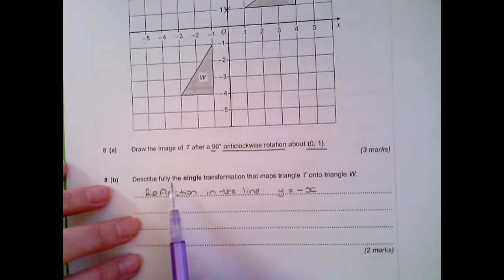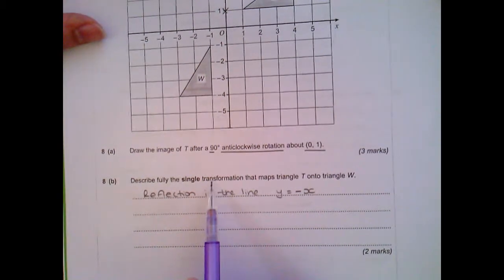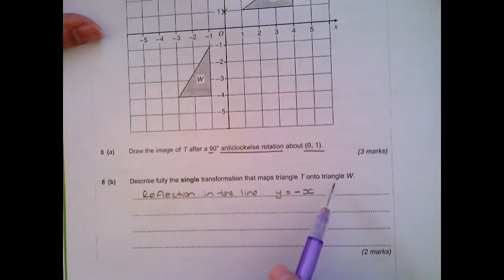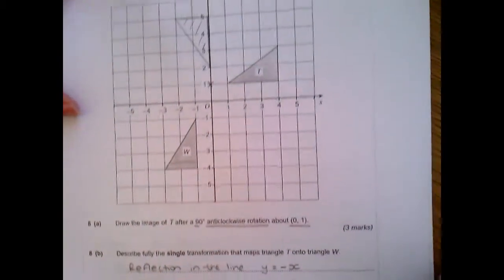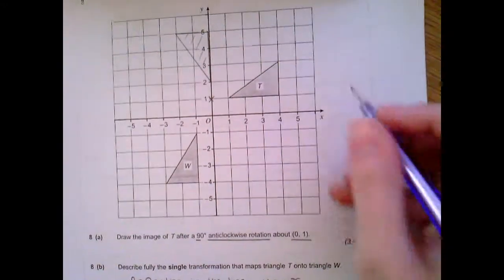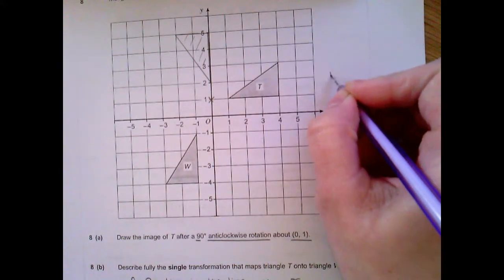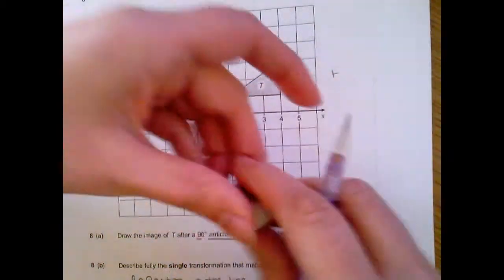The next bit then, describe fully the single transformation that maps triangle T onto triangle W. So with your transformations you've got 4 different types that kind of spell out the name Terry. So you've got, I start with an F, that's a good start.